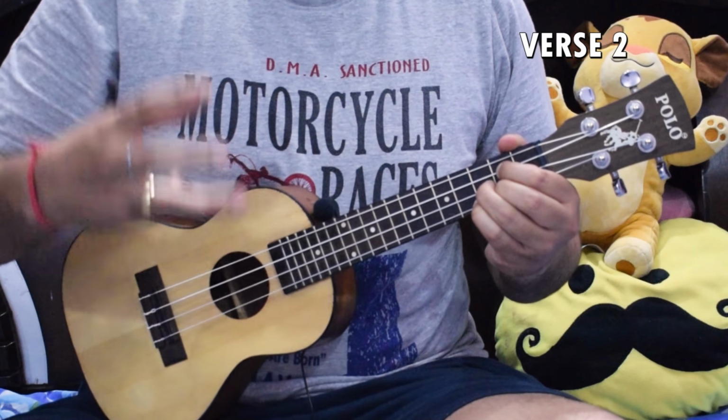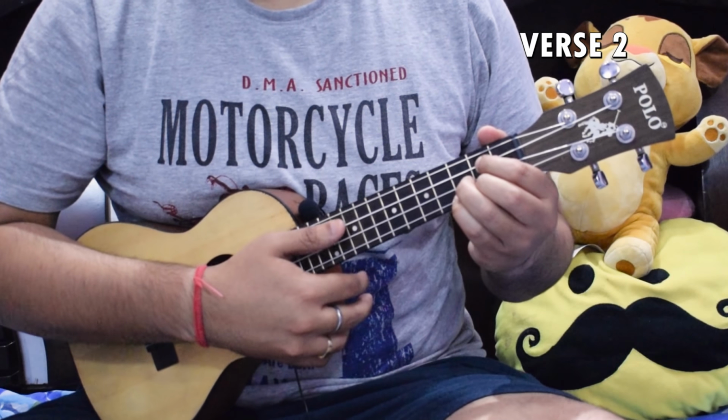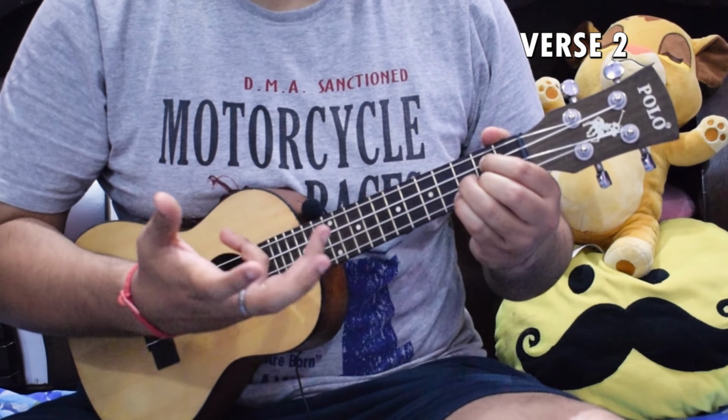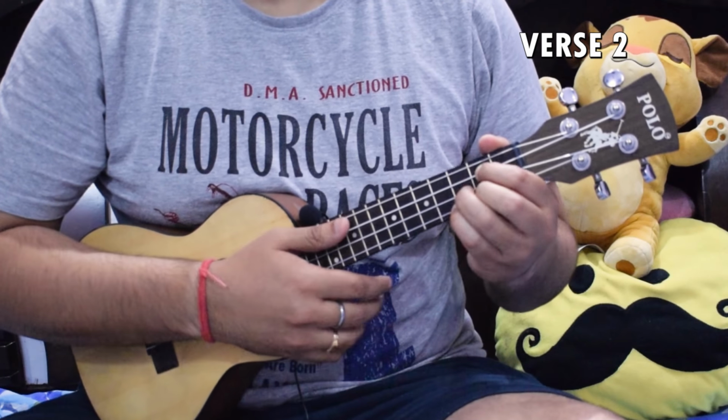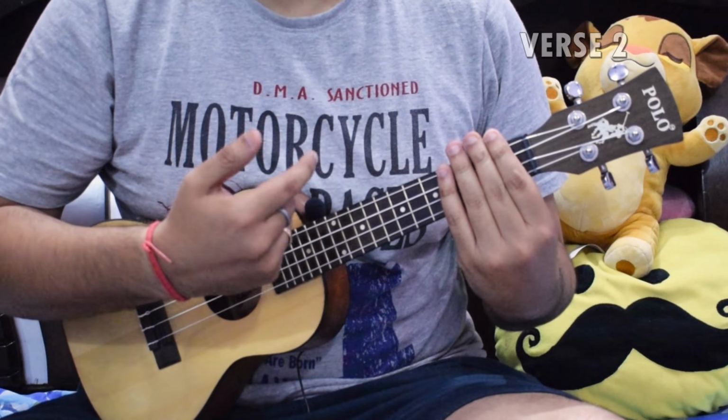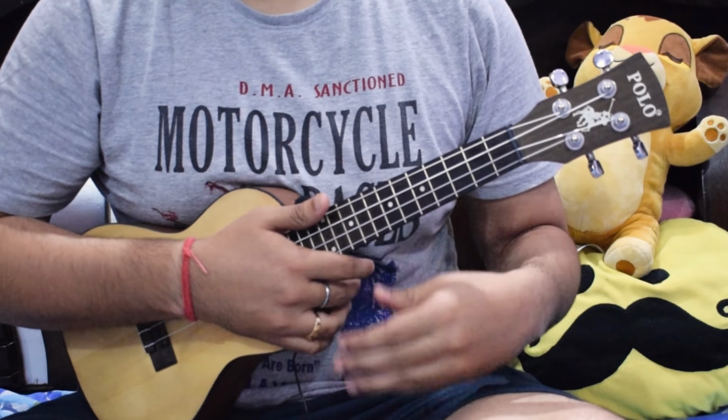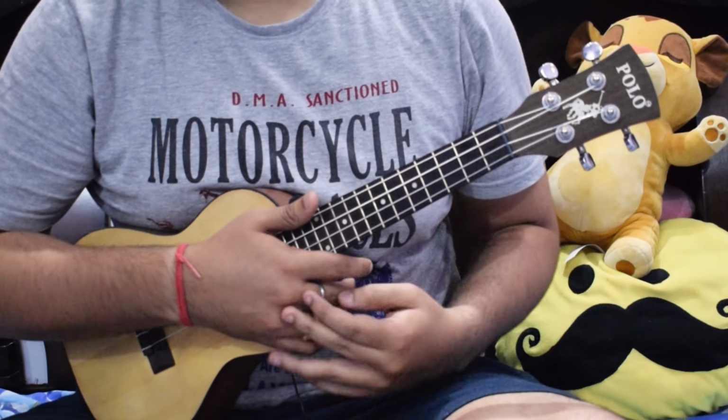Okay, so it's exactly same like verse 1, and you can use single downstrokes, it will again look good, or you can keep on playing the same pattern. Okay, now once you're done with verse 2, you can again start with chorus part.